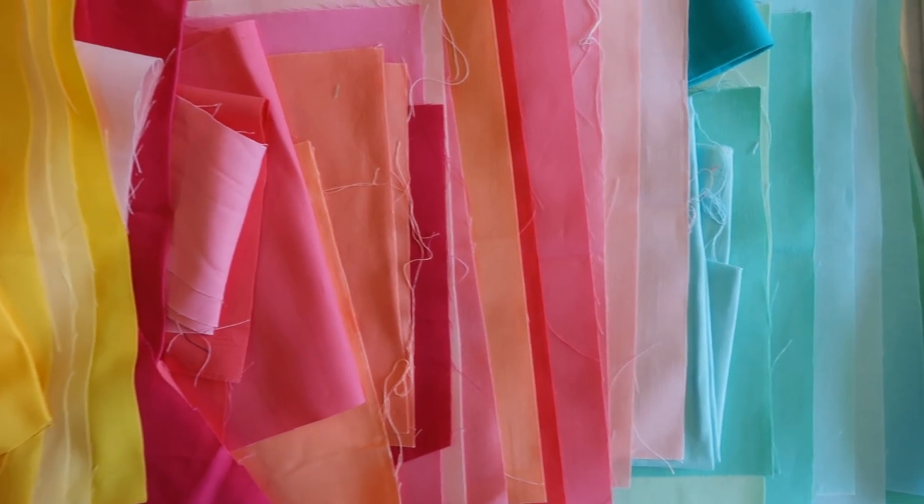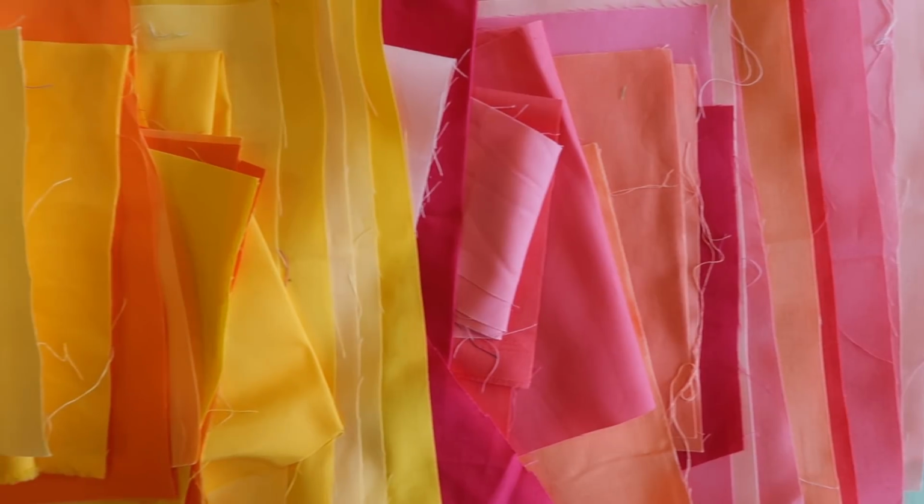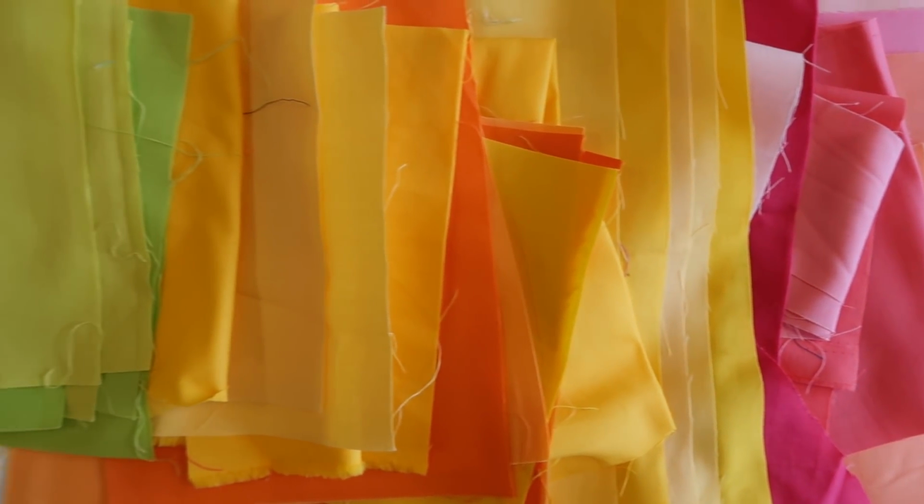So there we go, here I have some blocks, and this by the way is the color scheme that I used. All kind of little scraps and pieces of solids that I had, and I picked out the colors that I wanted to work with. So here are some blocks that I made, and I don't know why, but it feels a little bit scary to show you these.